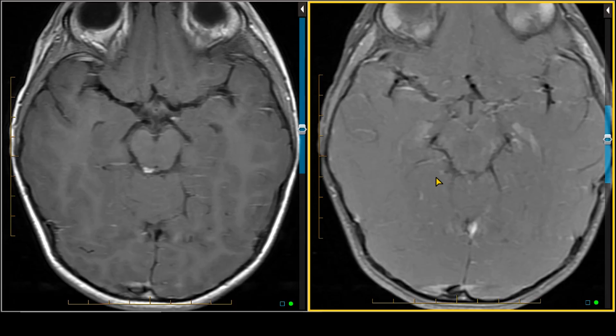If it did not suppress on fat-suppressed imaging, then you have to wonder about other possible sources of intrinsic T1 shortening. One of the most common ones is subacute blood products, or methemoglobin. In this patient, that small area of bright signal on T1 weighted imaging was originally raised as concern for a hematoma, but appropriate use of fat-suppressed imaging helped confirm that it was not a hematoma.